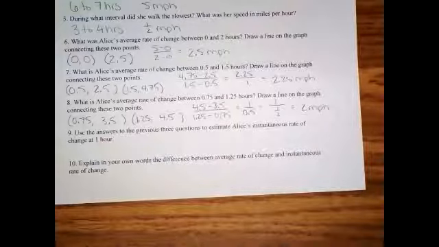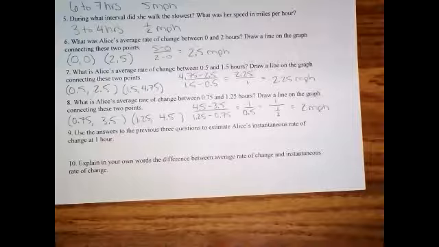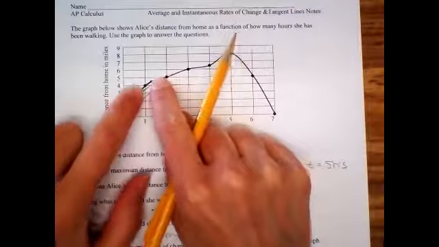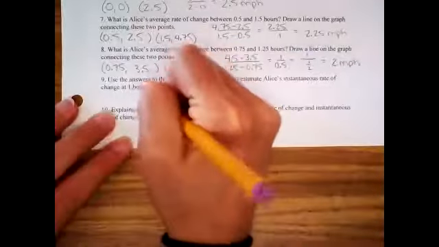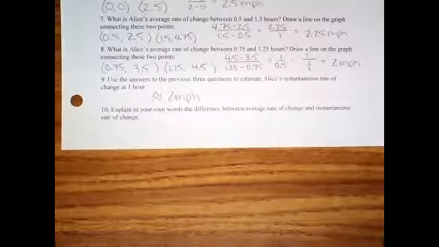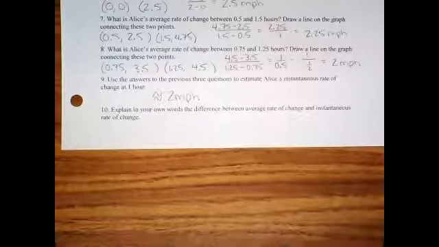So question 6, 7, and 8, where I'm leading you here, says use the answers to the previous 3 questions to estimate her instantaneous, that's at one particular moment, instantaneous rate of change at 1 hour. So it was between these two, and then it was between these two. Can we say it's 2? As we were zooming in on this, we had 2.5, and then 2.25, and then it came to 2. Let's just say it's approximately 2 miles per hour. I usually get somebody that says, well, maybe let's say 1.9. Close enough, like 1.8, 1.92, 2 miles per hour, close enough.